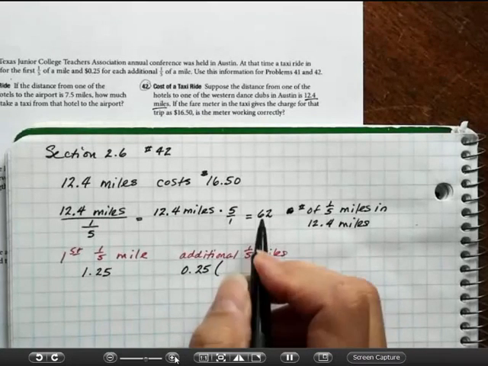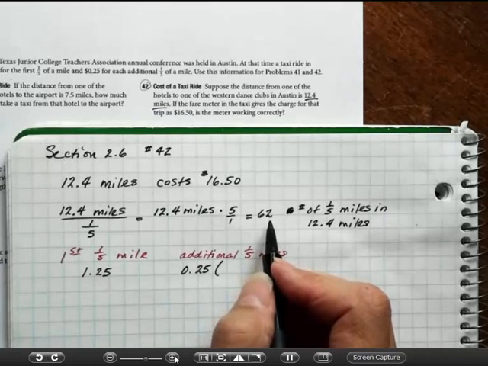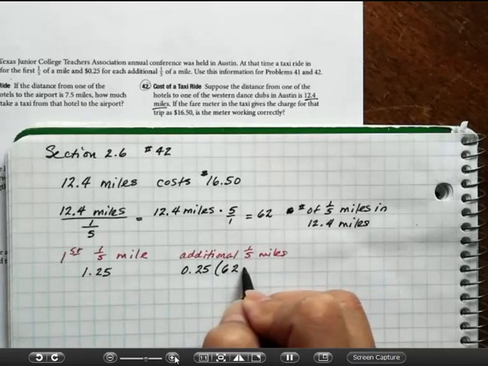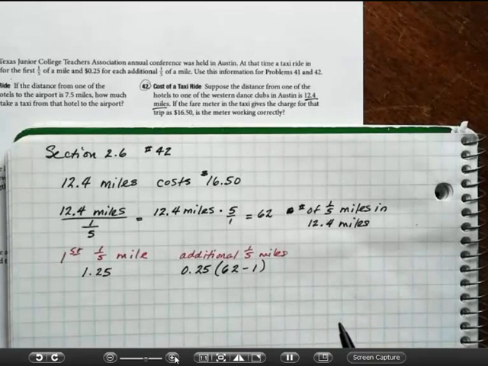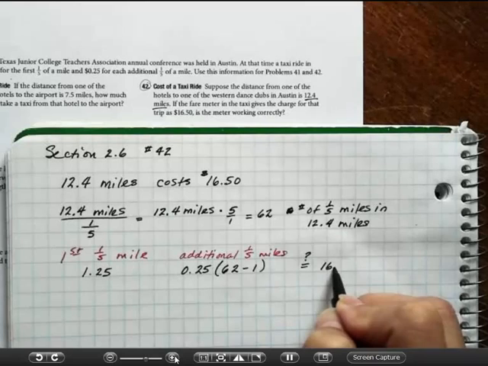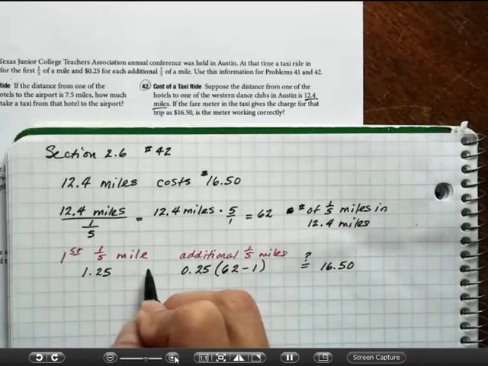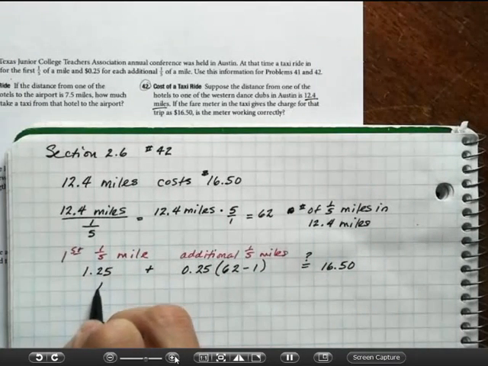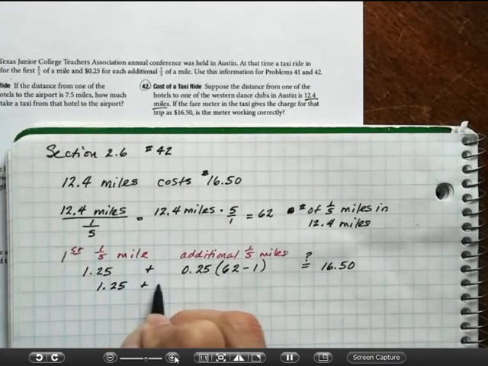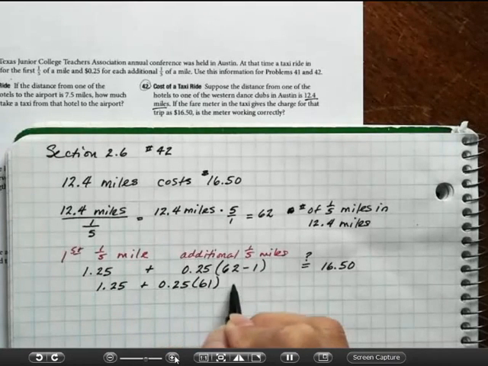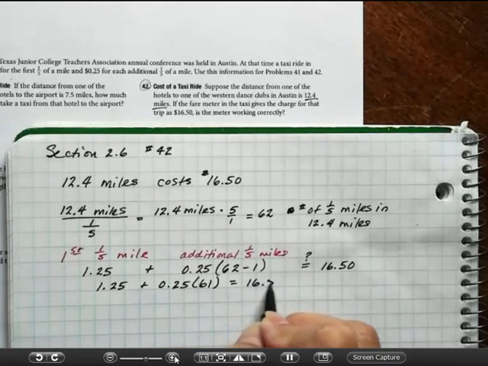Well, I have 62 altogether. That's including the first mile. So to figure out the additional ones, I'm going to take 62 and subtract off that first mile. And then my question is, does that equal $16.50? So I'm going to have to add these two together to see if they come out to be $16.50. The first thing I'm going to do is rewrite this as $1.25 plus 0.25 times 61 equals $16.50.